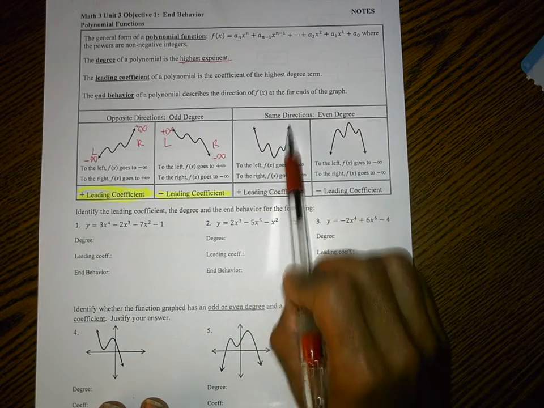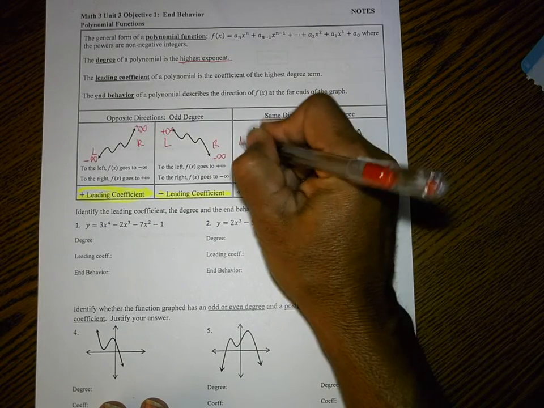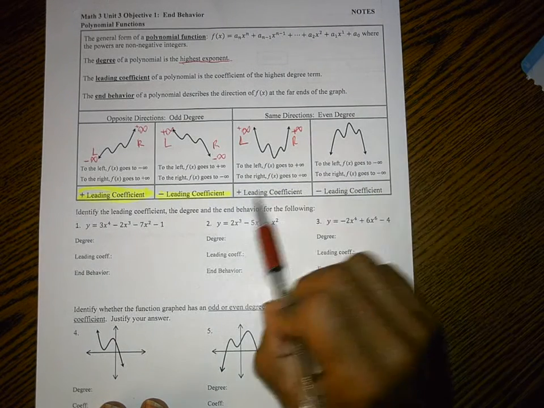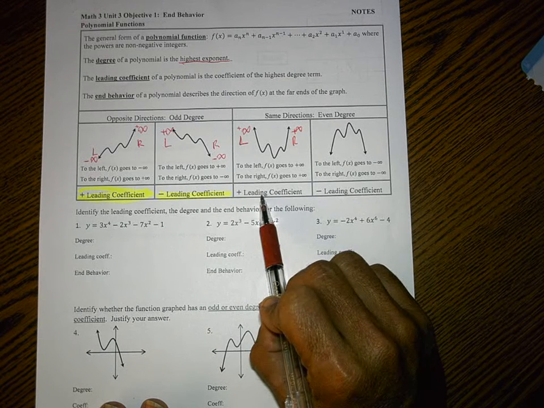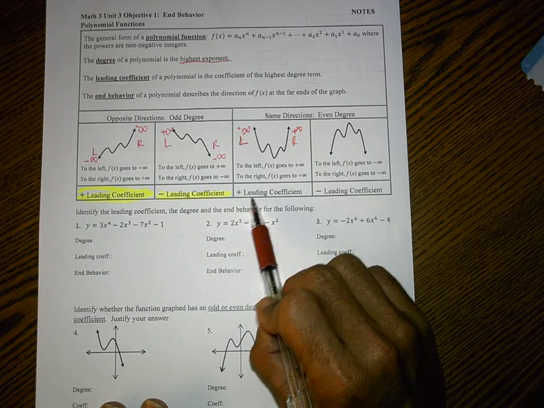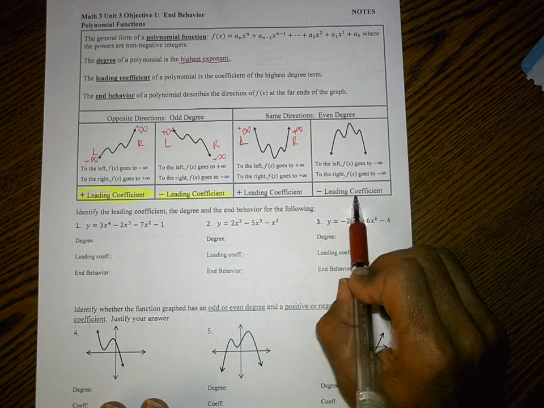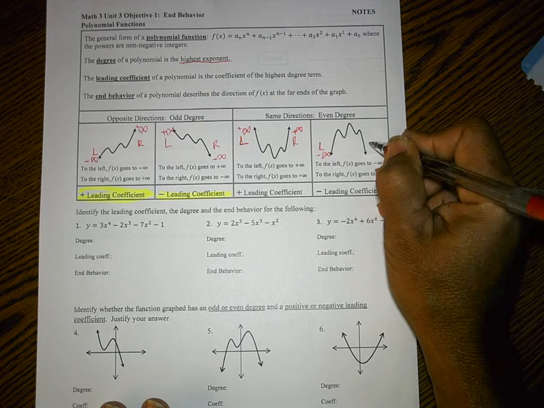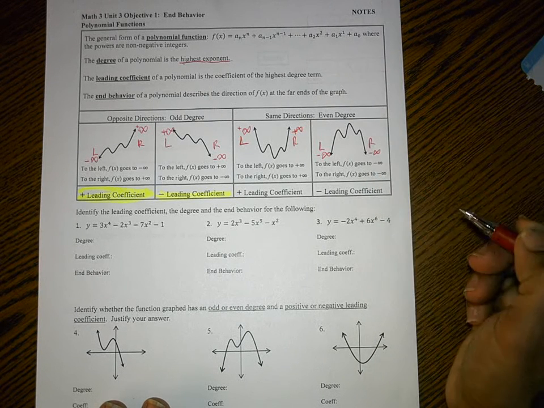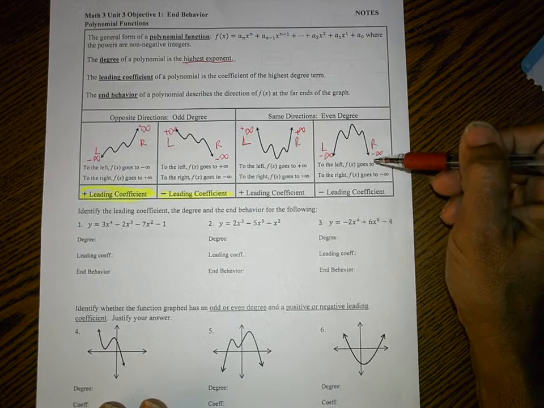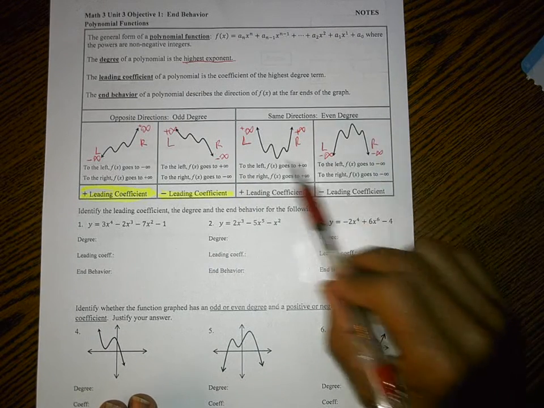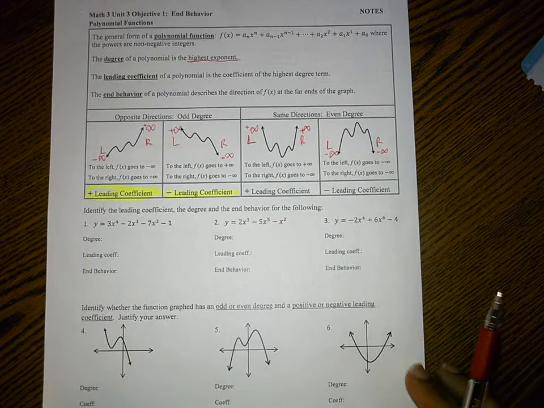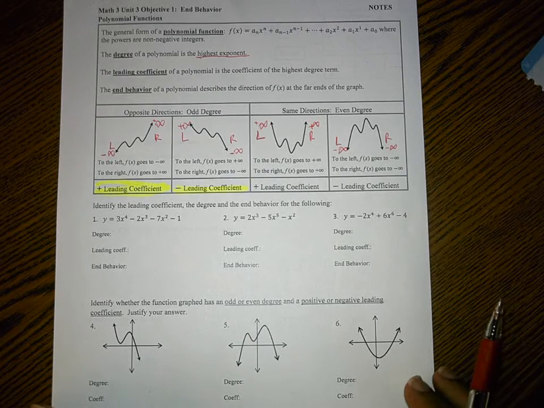If it goes up on the left and on the right, to positive infinity on both sides, then that means we have a positive leading coefficient, just like a parabola. If we have a positive leading coefficient, it opens up. If we have a negative leading coefficient, then it goes to negative infinity on the left, and also to negative infinity on the right. So that opens down. So there's a difference between even degree functions and odd degree functions. Let's practice a little bit more. I know it's a bit overwhelming, but let's keep practicing.